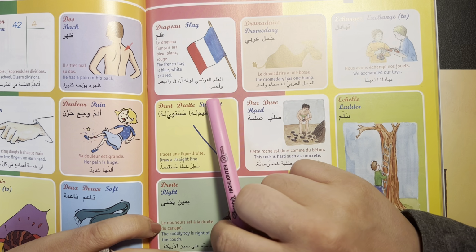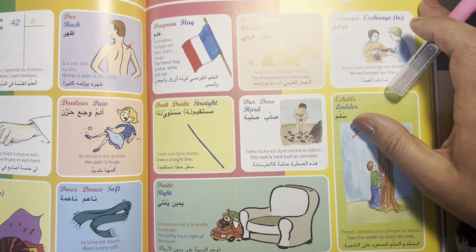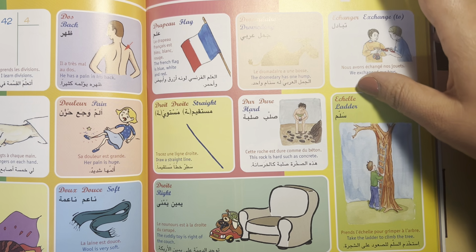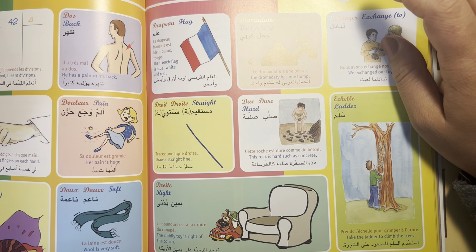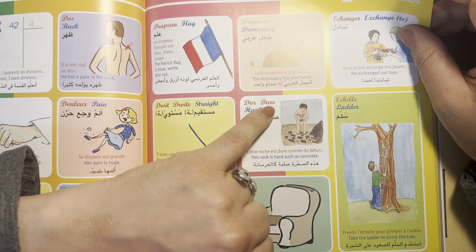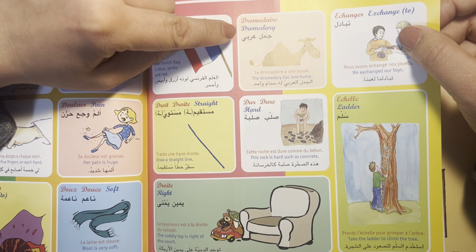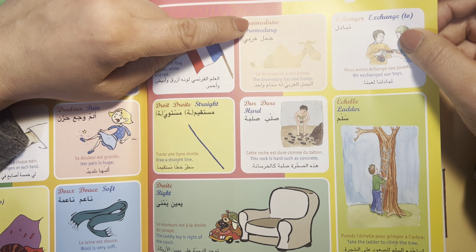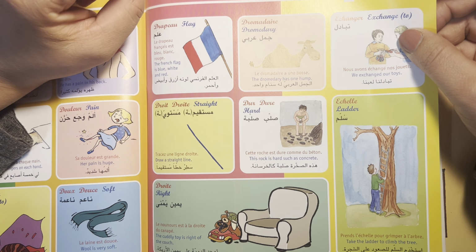This one over here, you can find so many picture dictionaries online. This one, I just found a copy of this dictionary. It has French, Arabic, and English. So when you're looking at the word, you could also recognize the word from maybe transliteration.